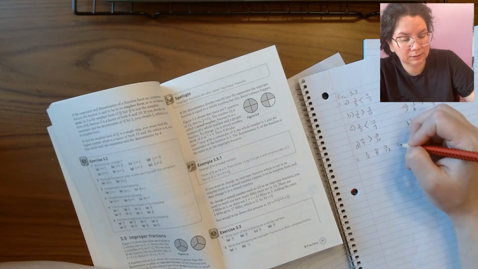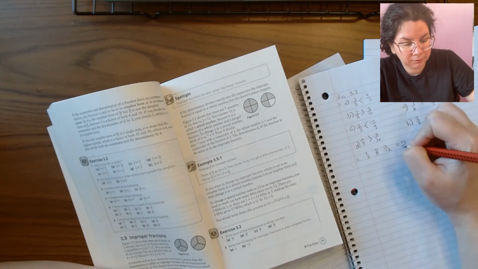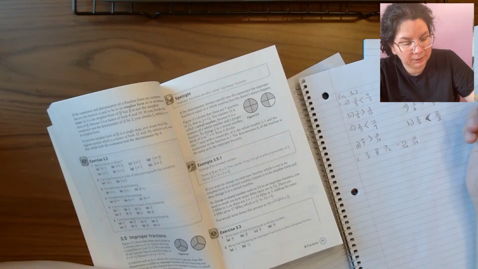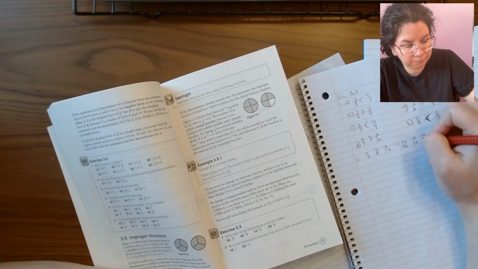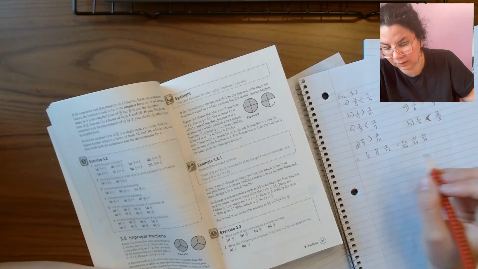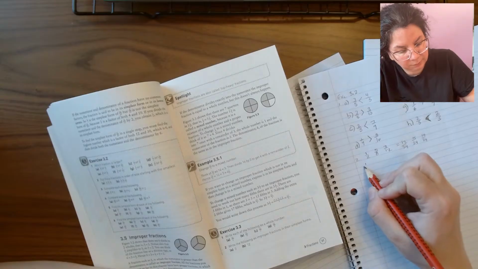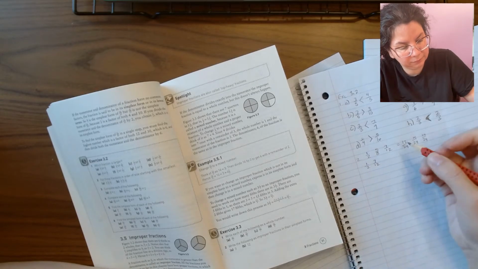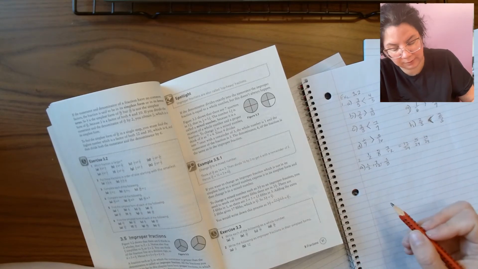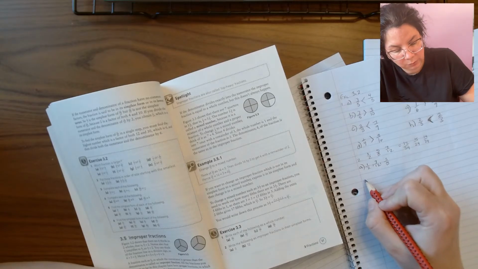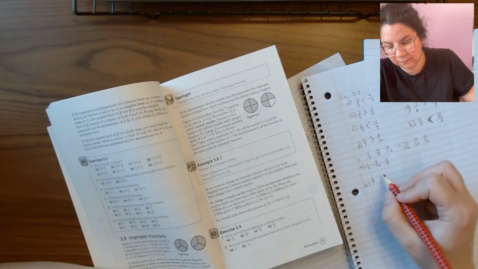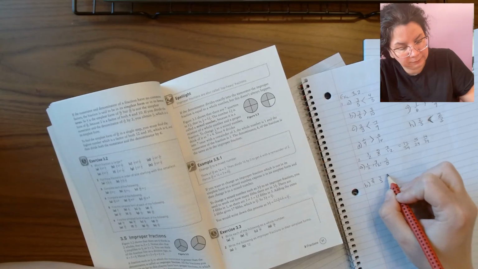So that'd be 12 over 24, 15 over 24, and 14 over 24. So in order from smallest to biggest would be half, 7 out of 12, and then 5 out of 8. That's question 2A.